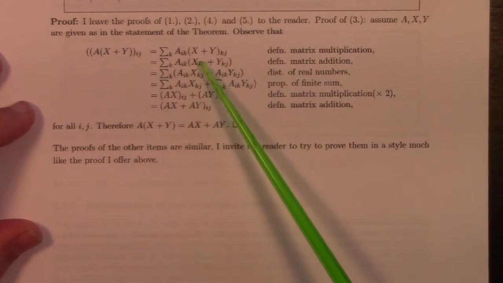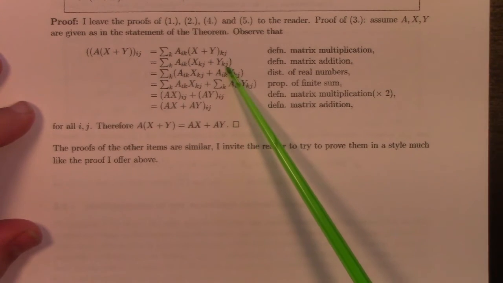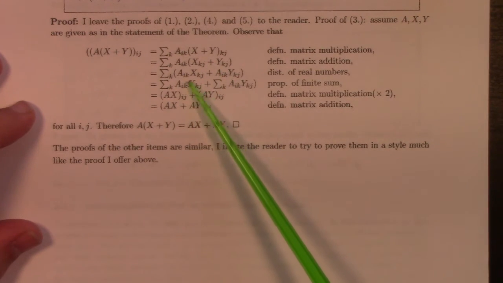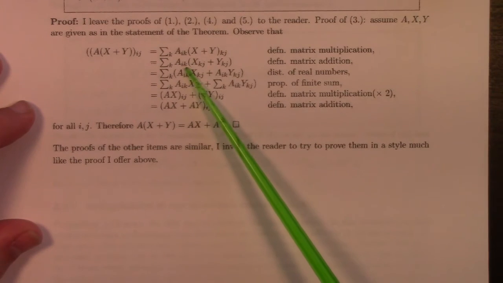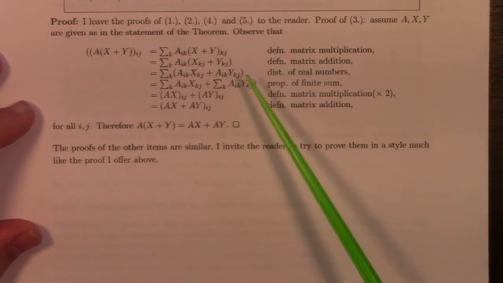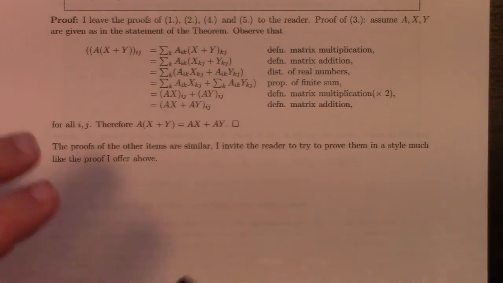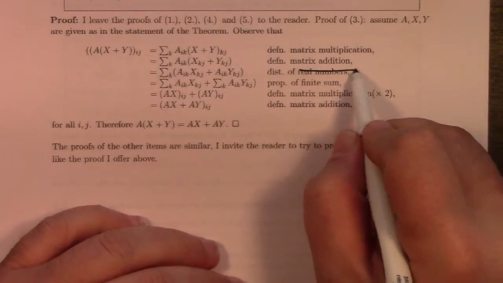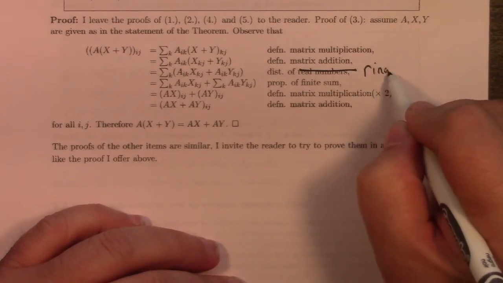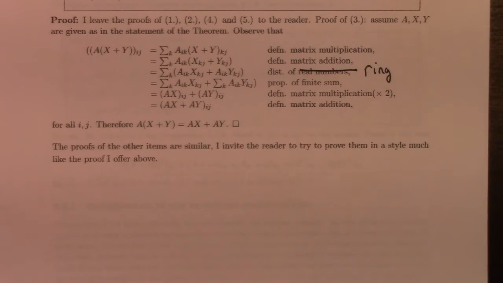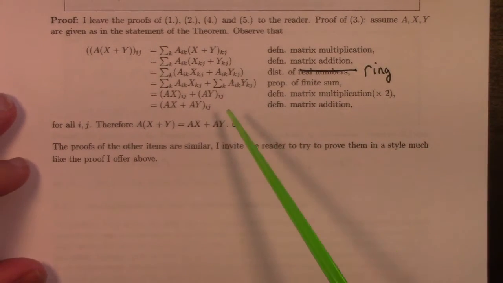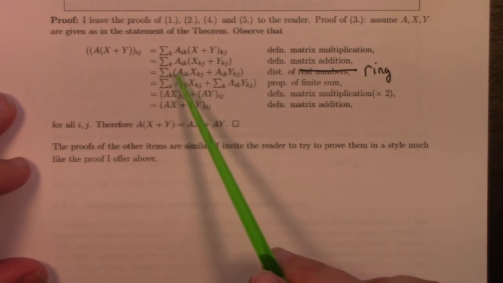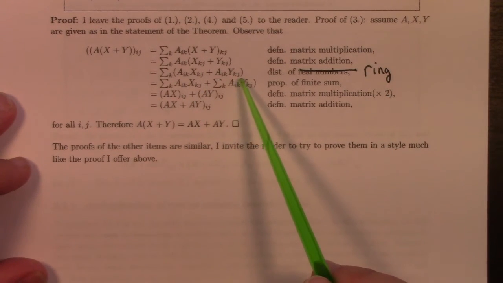So this is x_kj plus y_kj, and then I multiply because we have the distributive property for rings. Commutative rings, all right, fine. And then the property of finite sums. I think I actually proved this one in class.